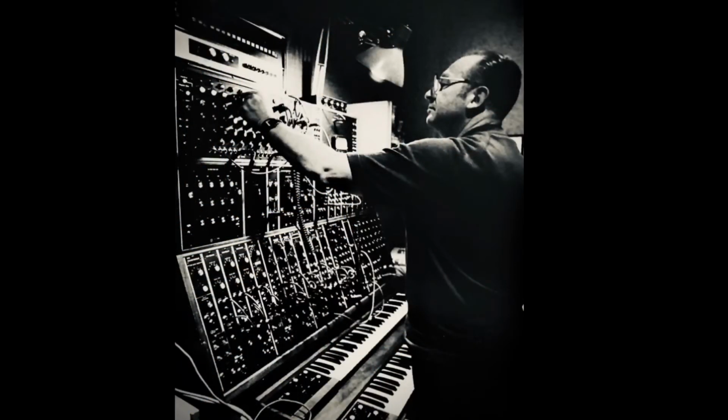So first show a picture of my dad. This was taken in 1968. That's the Moog modular system, serial number 2. And when I was about 5 years old, my dad left me in there and he showed me 2 or 3 knobs that I could turn.